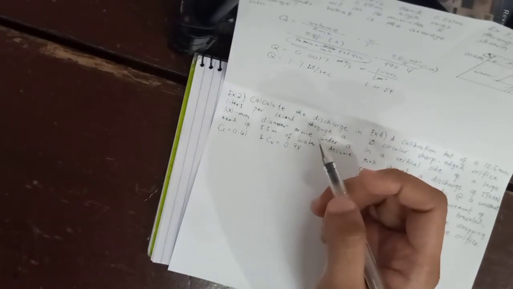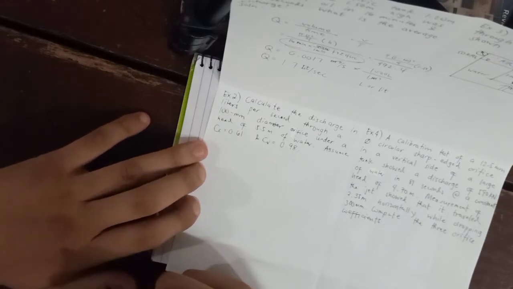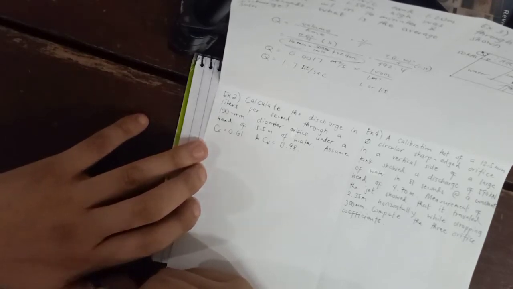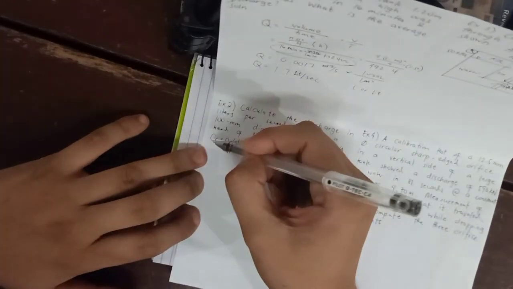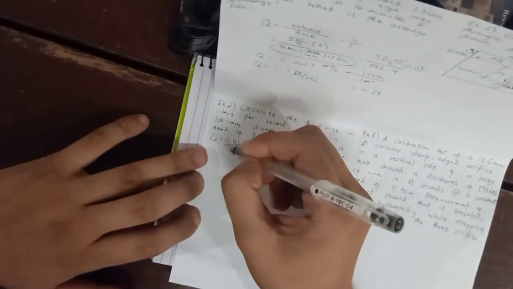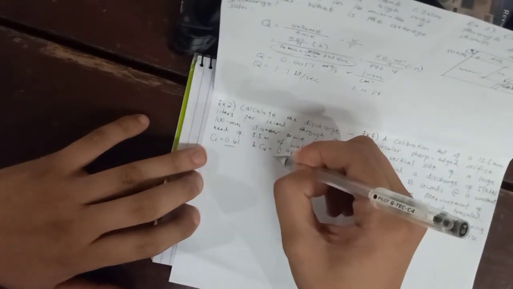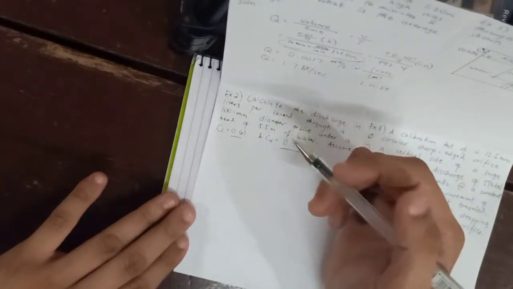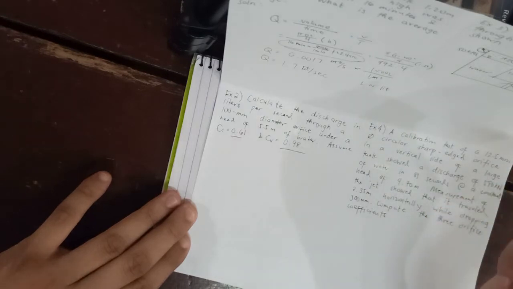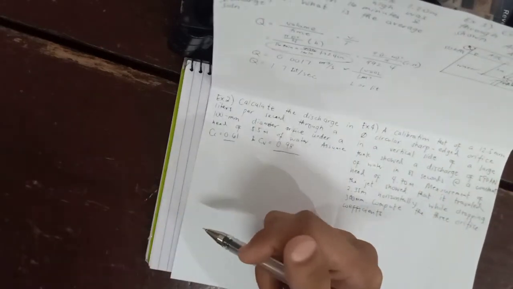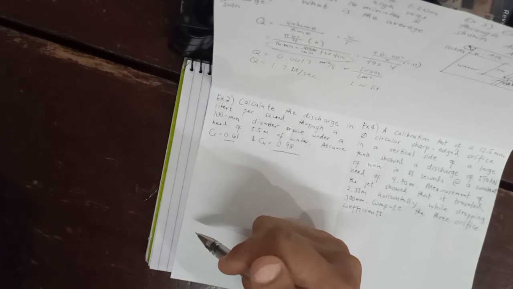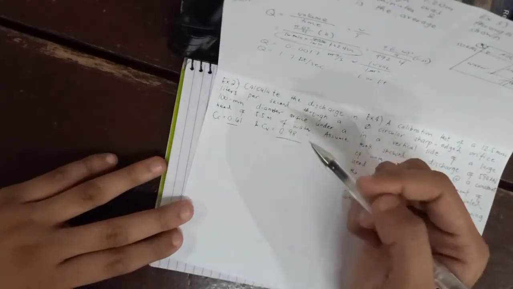The second example: we are asked to calculate the discharge in liters per second through a 100 millimeter diameter orifice under a head of 5.5 meters of water. We assume the coefficient of contraction is 0.61 and the coefficient of velocity is 0.98. We better draw it so that we can understand more. So this is the solution.